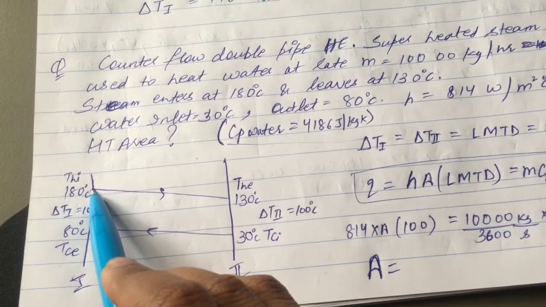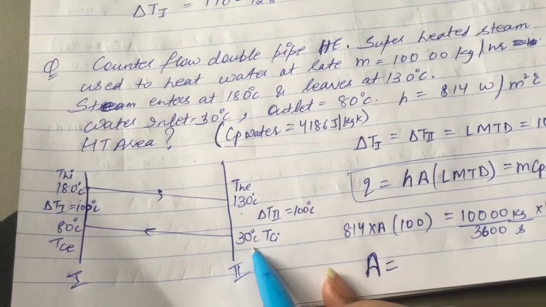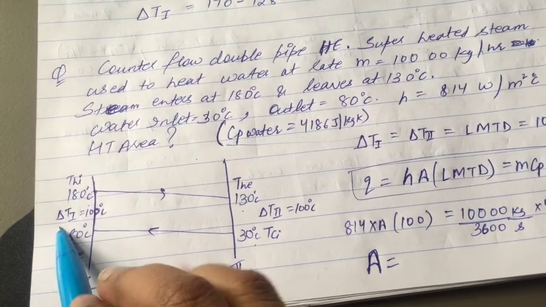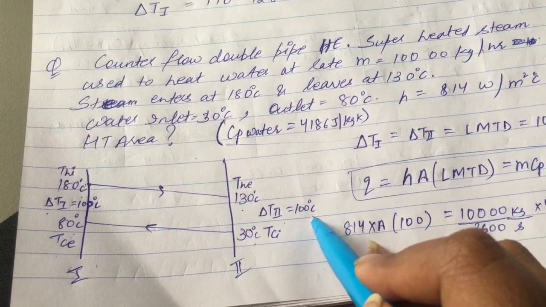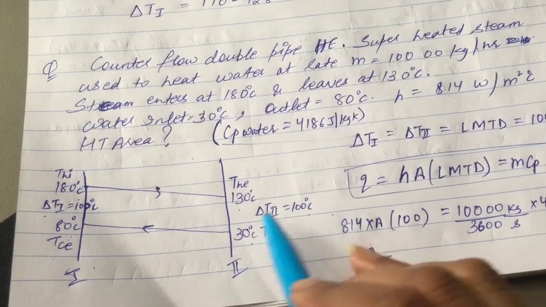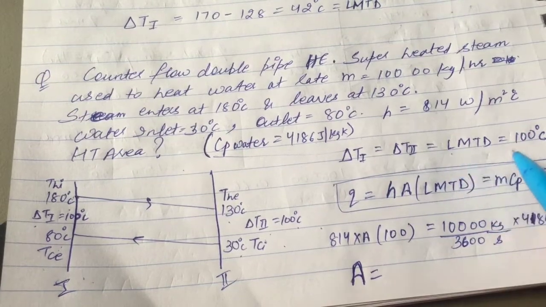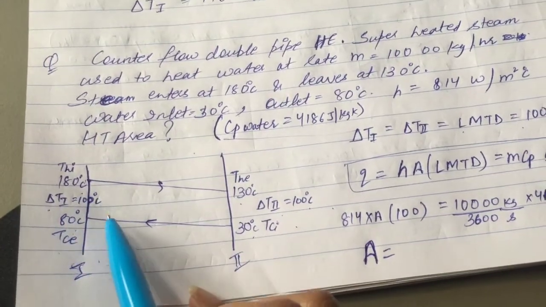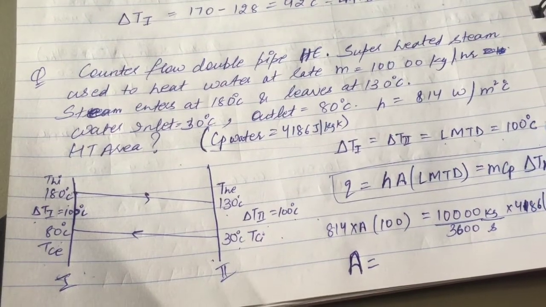Hot fluid inlet 180 degrees Celsius, hot fluid exit 130 degrees Celsius, cold fluid inlet 30 degrees Celsius, cold fluid outlet 80 degrees Celsius. So the temperature difference for N1 would be 100 degrees Celsius and for N2 would be 100 degrees Celsius. So both ΔT1 and ΔT2 are equal, which means this is equal to LMTD. When the temperature difference at N1 and N2 is equal, it is equal to LMTD, and it comes out to be 100 degrees Celsius.